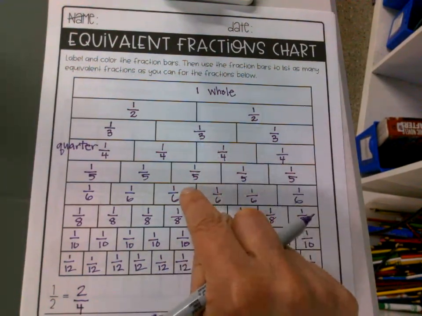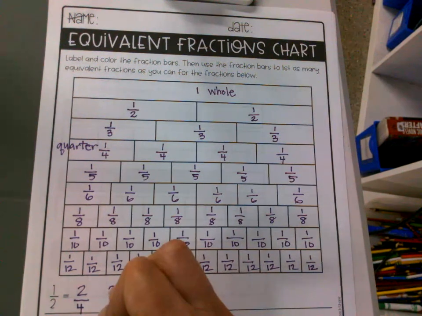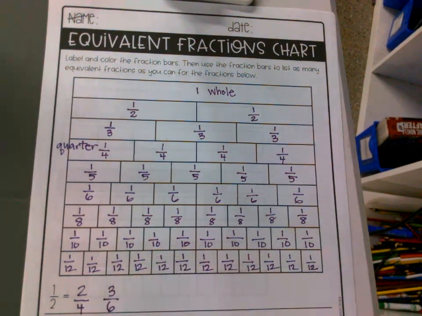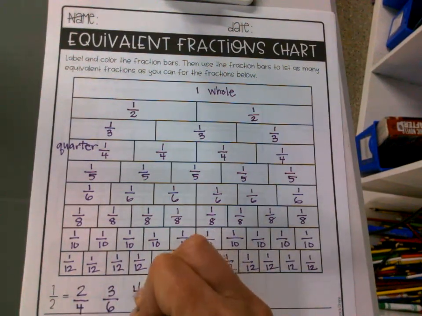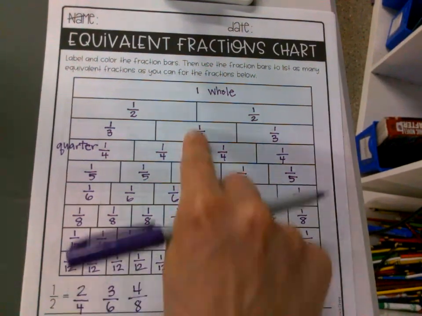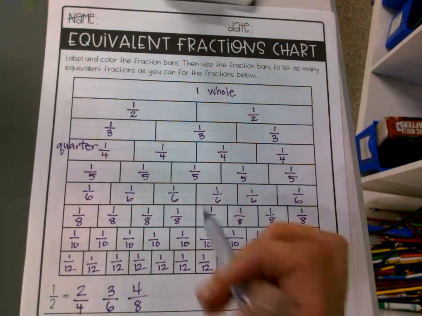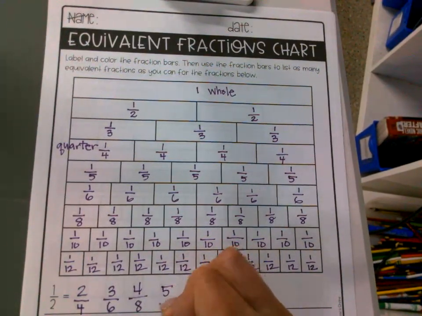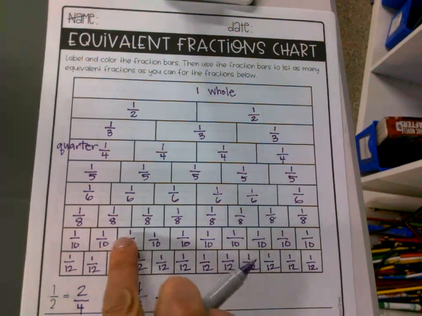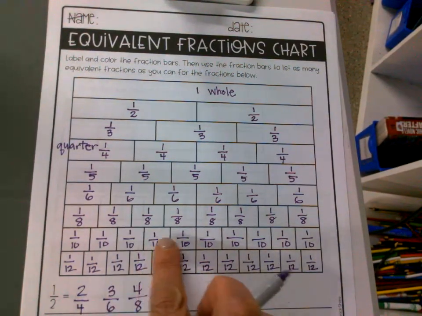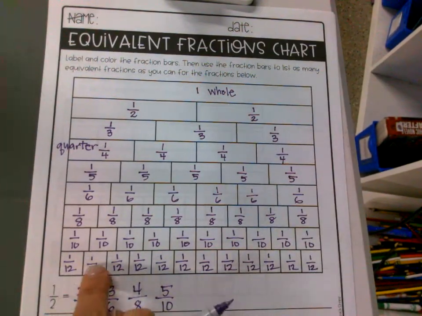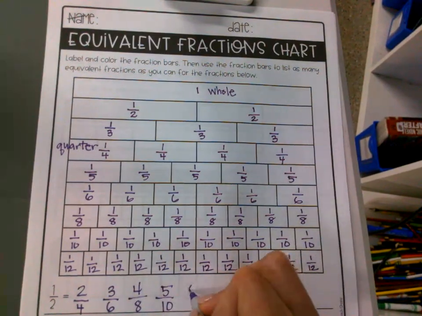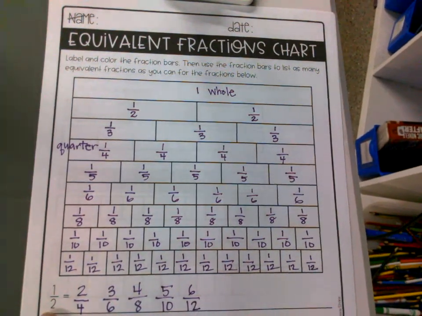And then I'm going to look, oh, look at this. 1, 2, 3, 3/6 is the same as 1/2. 4/8 is the exact same size as 1/2. 5/10, 1, 2, 3, 4, 5 is the exact same size as 1/2. And 1, 2, 3, 4, 5, 6 twelfths are all the same as 1/2.